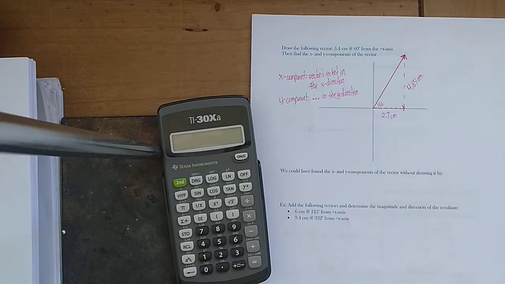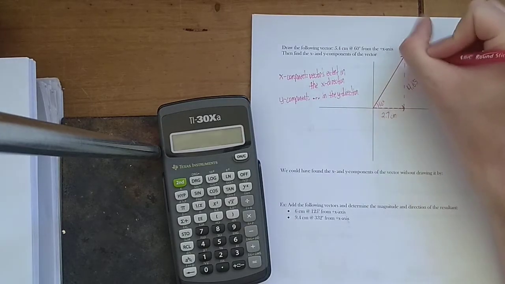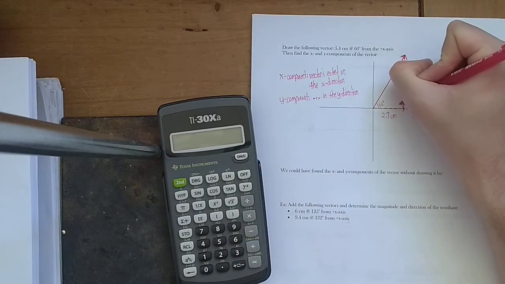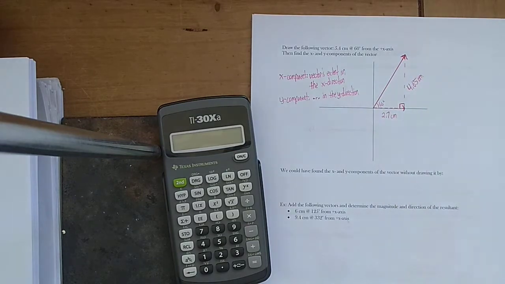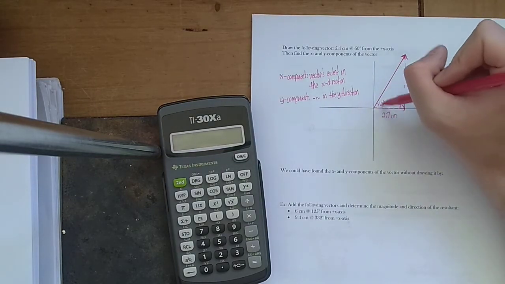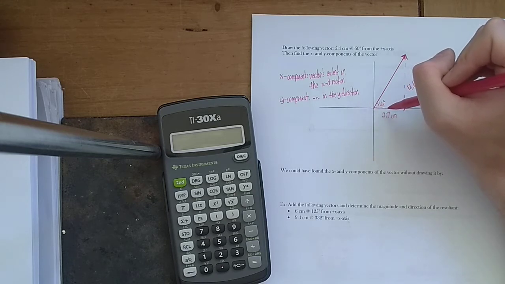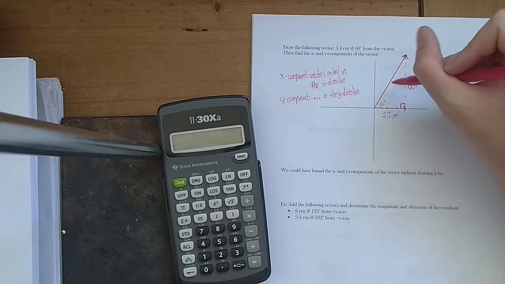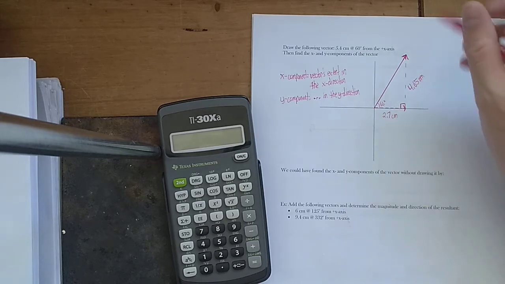So, interestingly, we could have actually found the x component and the y component without ever actually drawing it in. And we would do that using trig. See here that this is, again, a right triangle. Here's the angle between the x and y components. This is my hypotenuse. I know that it's 5.4 centimeters, and I know this angle is 60 degrees. That's actually enough to help us find the x and y components.